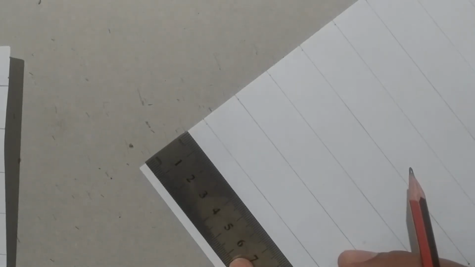Now, remember for the top ones, I started from the left going to the right. So even for the bottom ones, I'll start from the same side, meaning that you have to start from the same side all the time. Each time you are putting these marks, always start from the same side. Okay, so I'm done putting the points at the bottom.